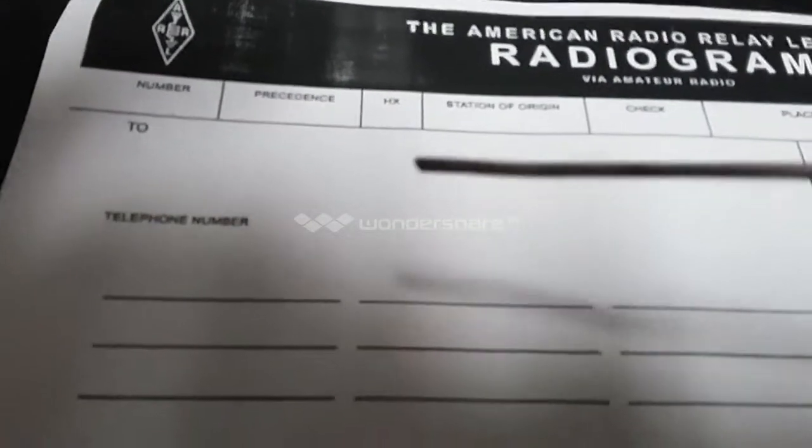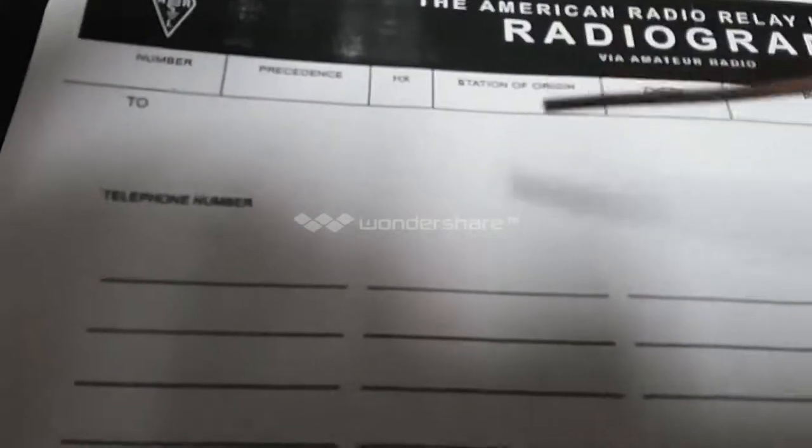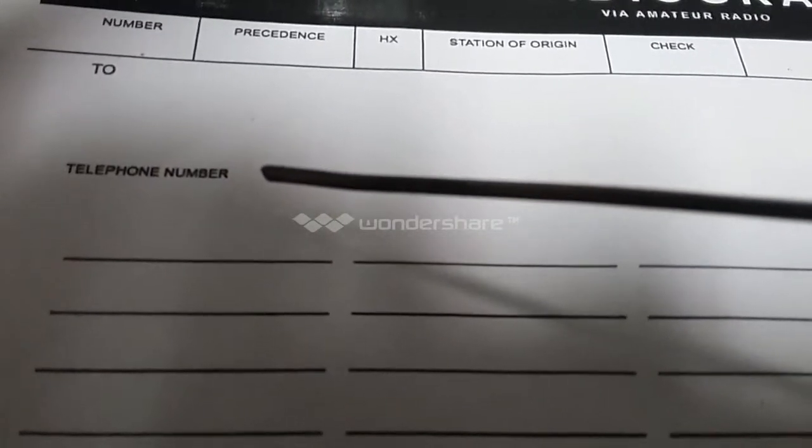John Smith. Figures, which is what you would say for the numbers. 111 Cherry Road, Hopewell, West Virginia. Zip figures, and then you would give the zip code. And then you would say phone figures, and they would tell you what the phone number is.